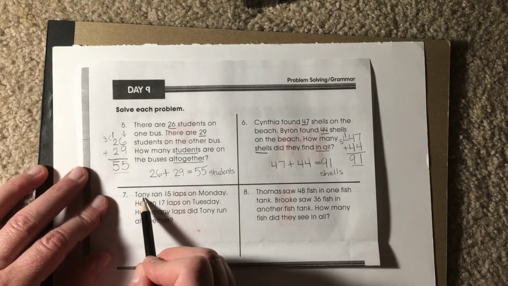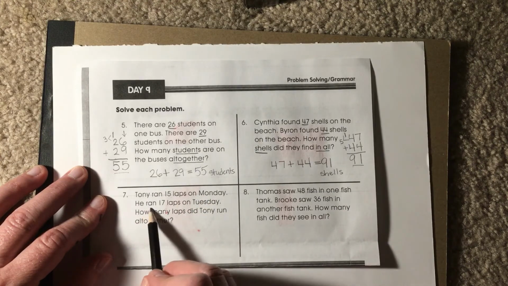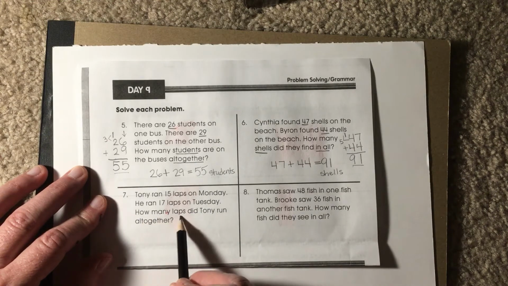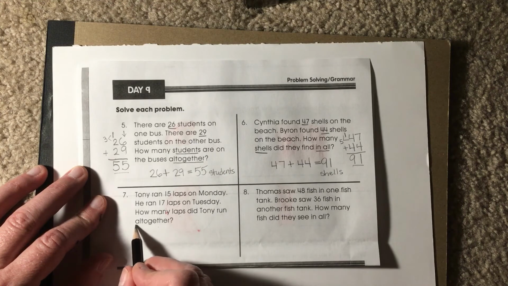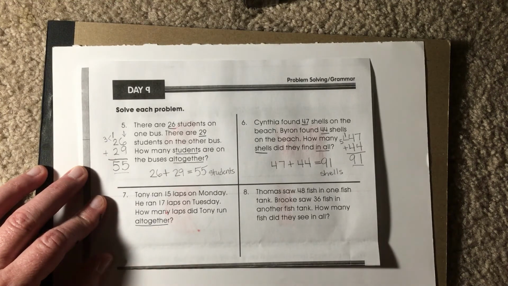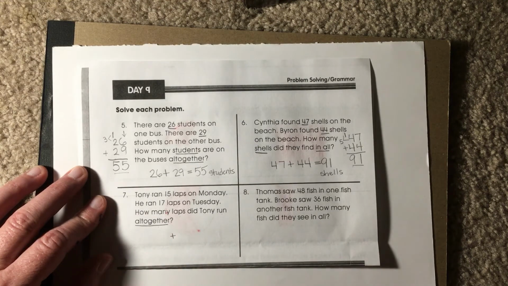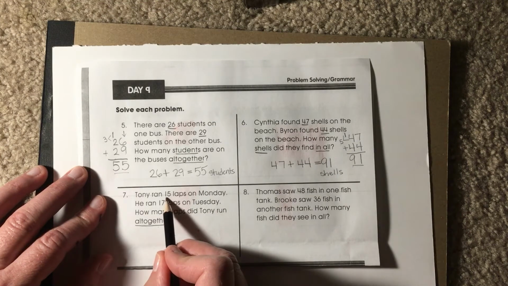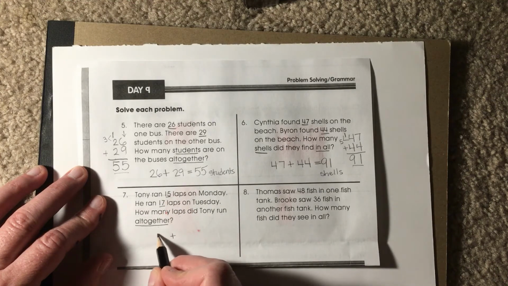Number 7. Tony ran 15 laps on Monday. He ran 17 laps on Tuesday. How many laps did Tony run all together? All together means what? Add or subtract? Add. Good job. And we will add what numbers? 15 and 17.